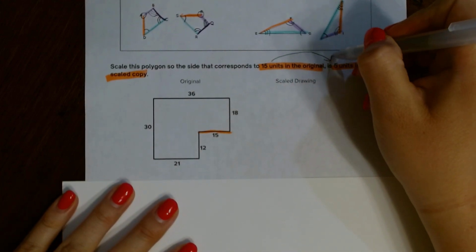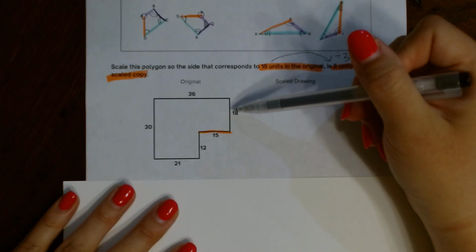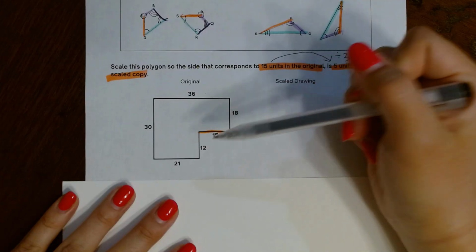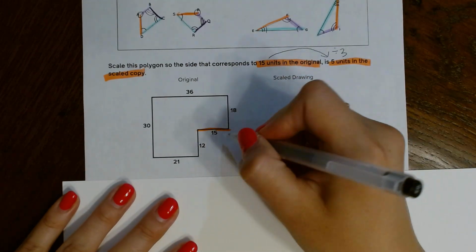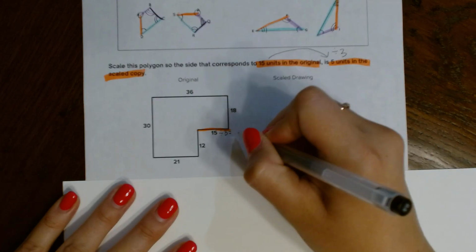And now in my scaled copy, that 15 is going to be forced into 5. Well, to go from 15 to 5, I divide by 3. So to keep it scaled, remember, I have to divide every single side by 3. So let's do that first. If I divide 15 divided by 3, I get 5.